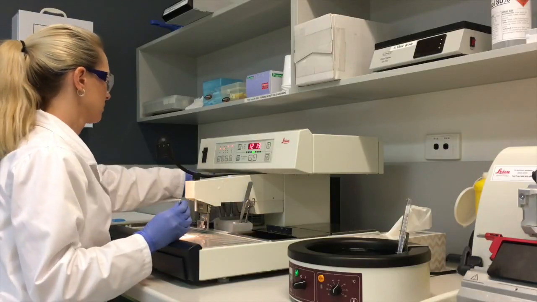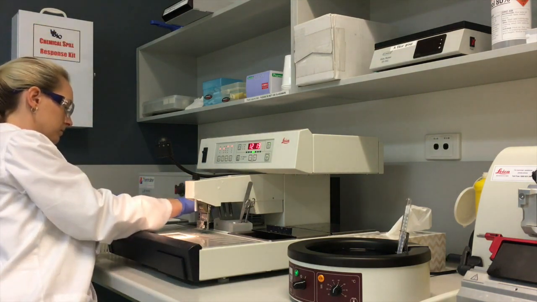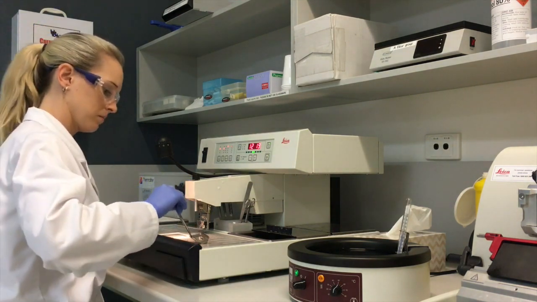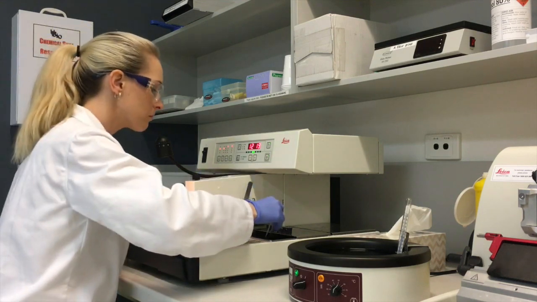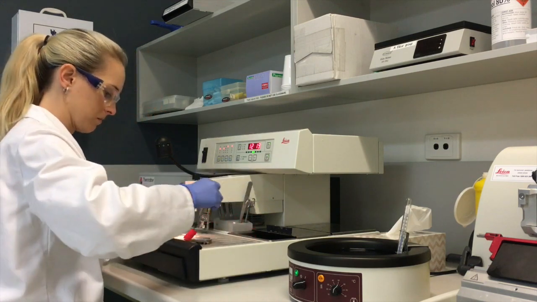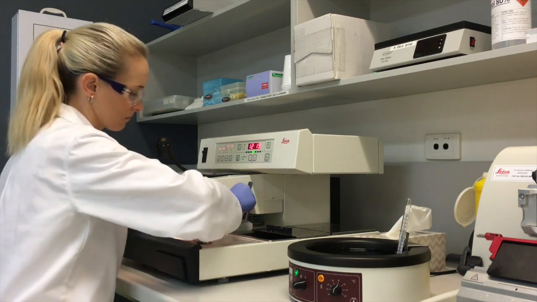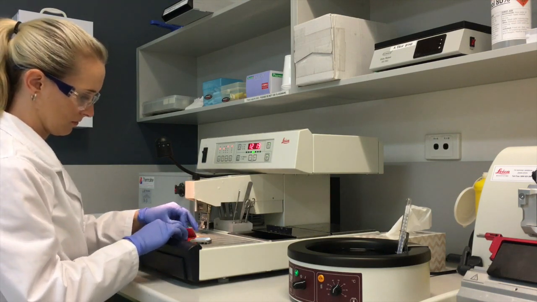The embedding center consists of a hot and cold surface. The high temperature keeps the paraffin wax as a liquid so that it is easier to manipulate the tissue sample from the cassette to the mold. At the embedding center, the tissue sample is removed from the cassette and is placed into a mold.